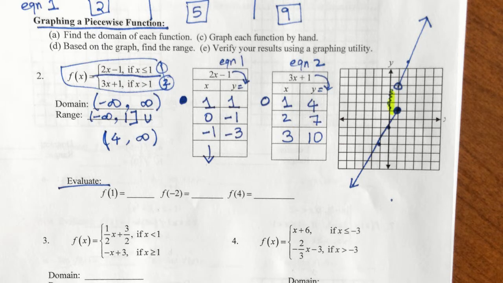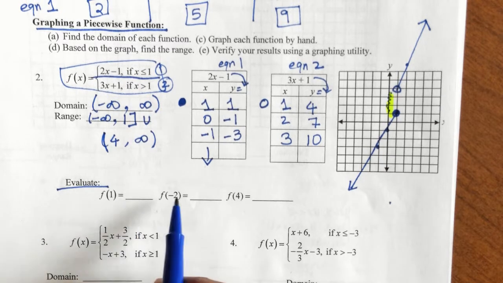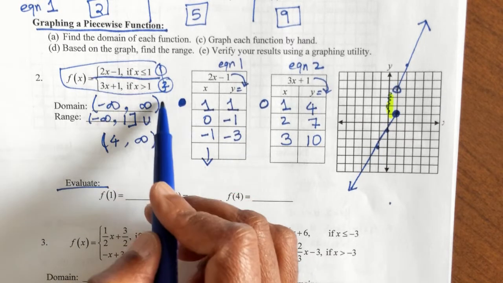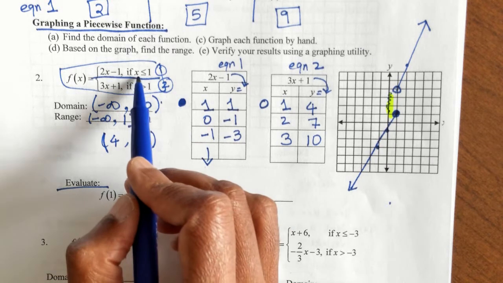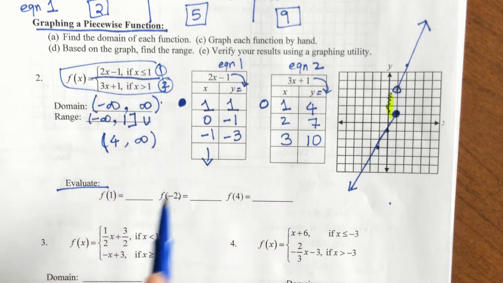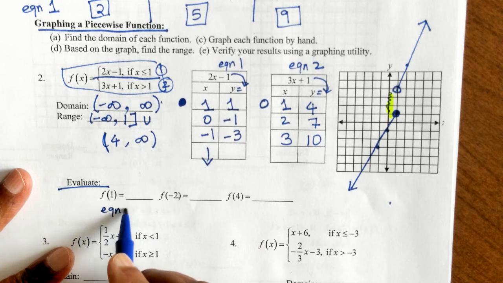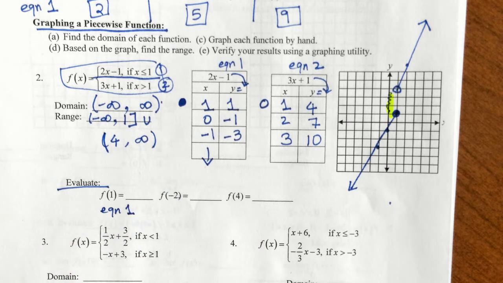Again, same thing. When you're evaluating a piecewise function, depending on the input value, you go to the appropriate equation. If x equals 1, you will go to equation 1 because values of x less than or equal to 1. So this is equation 1. Okay, go ahead and finish all three. I'll put up the answers and you guys ask me questions if what you write down is different.